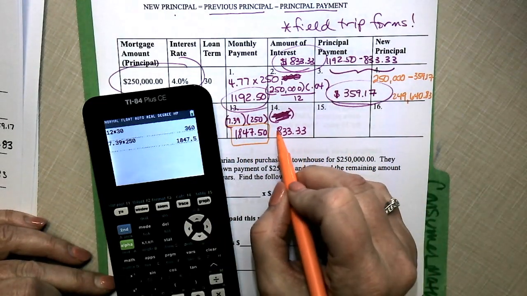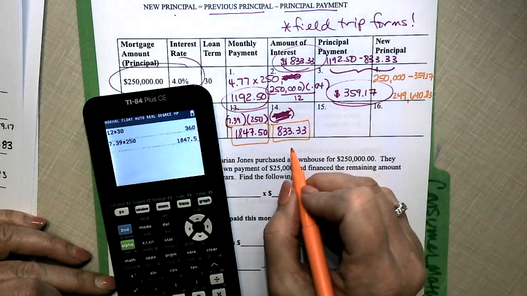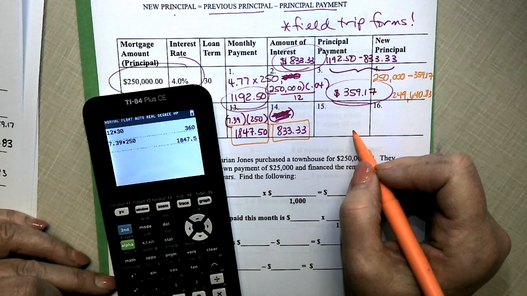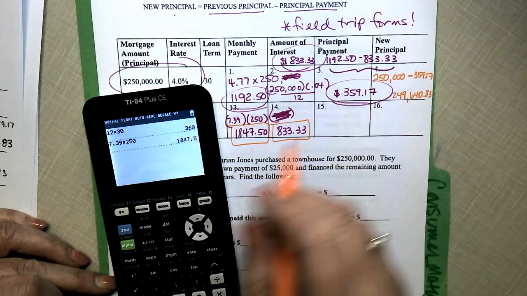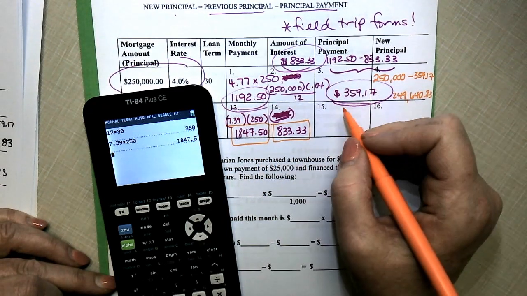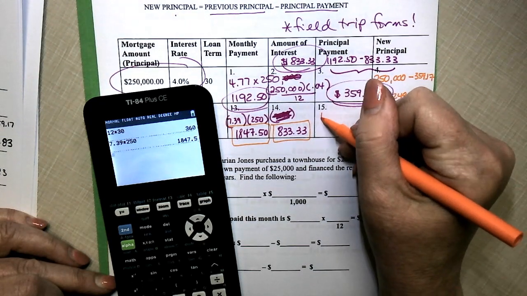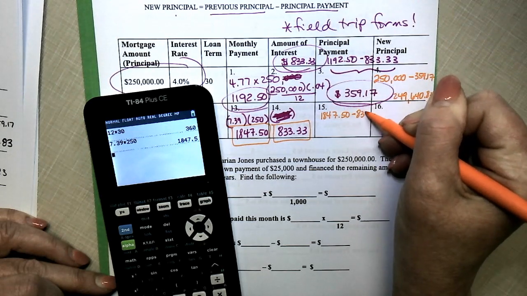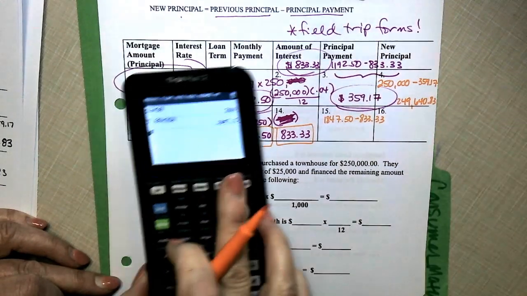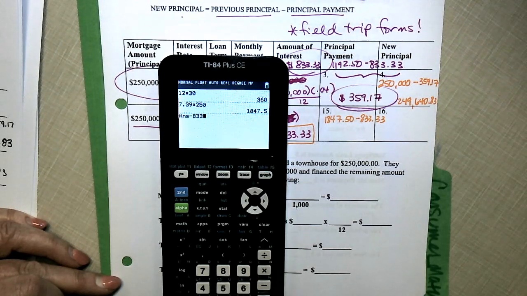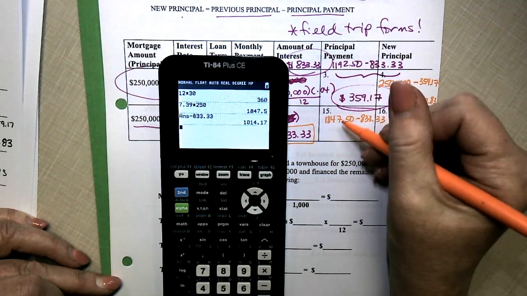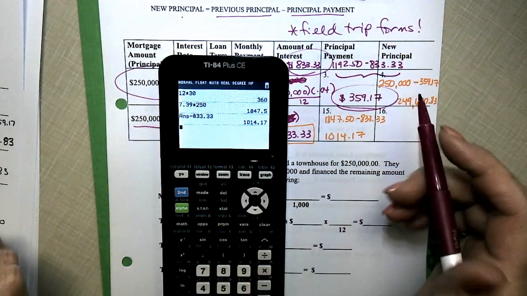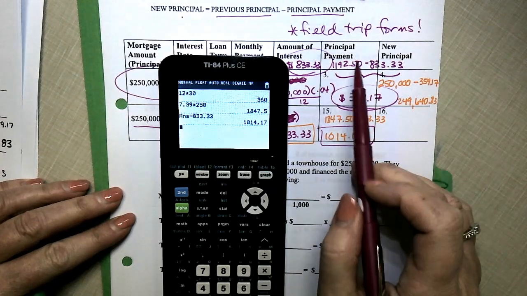Okay, so that's the monthly payment. This is the amount of interest every single month. So the principal payment is the $1,847 minus 833.33. So again, when you take your test, I hope you're writing yourself some love letters like, oh, this is what you do. That'll be 1014.17. So that's what you're chipping away.